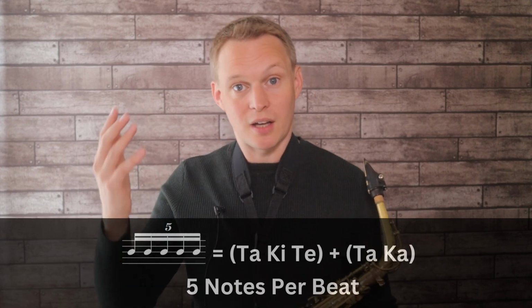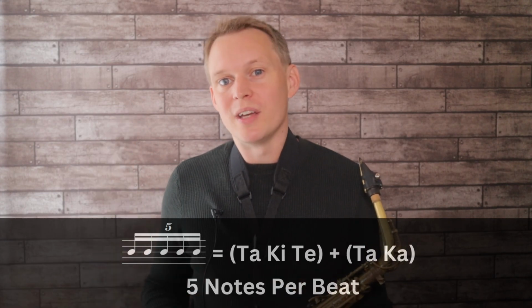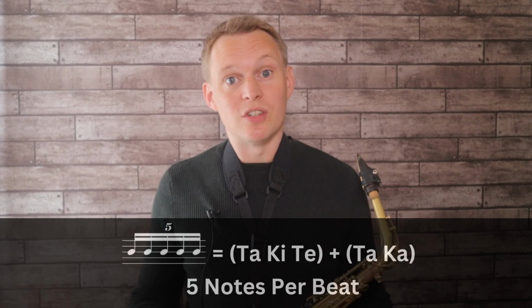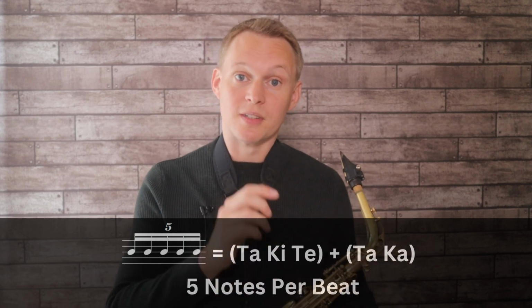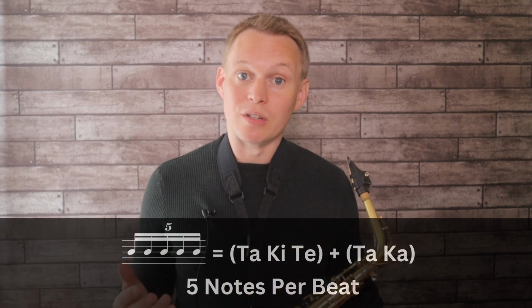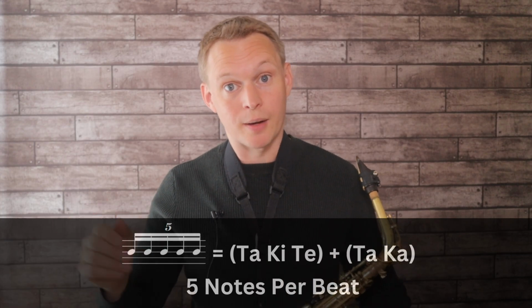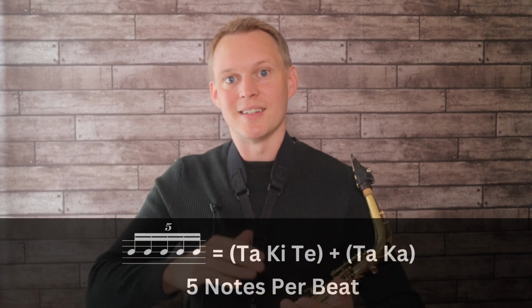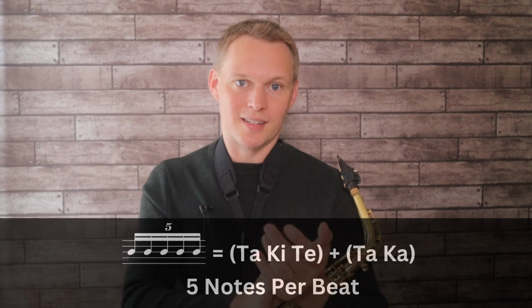Now as you get up into these higher subdivisions, there are different ways you can articulate them. The one I like to use is we take the word we were using for the triplets, ta-ki-te, and then the word we were using for just the 8th note, ta-ka. So we'll have something like ta-ki-te-ta-ka, ta-ki-te-ta-ka, ta-ki-te-ta-ka.